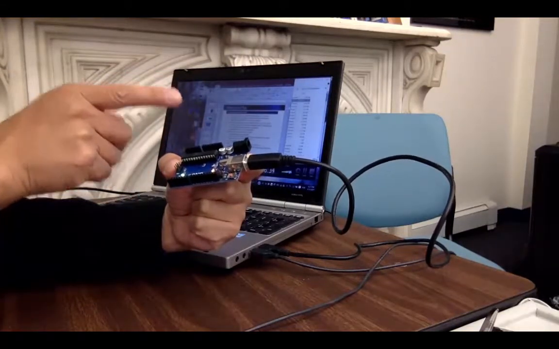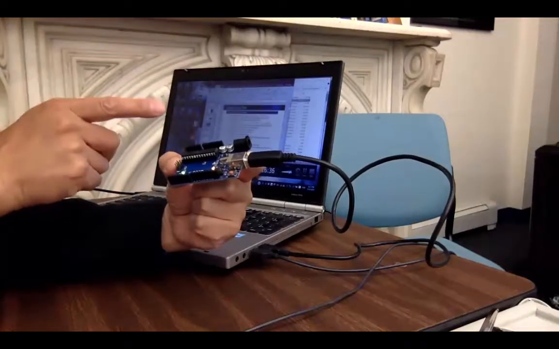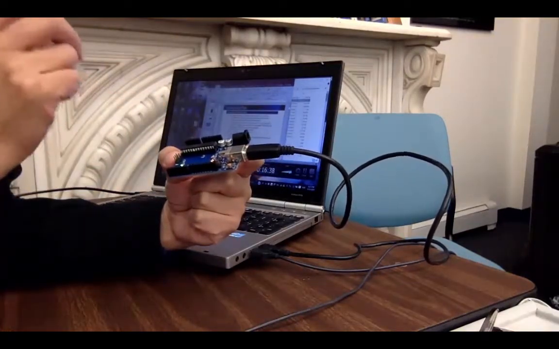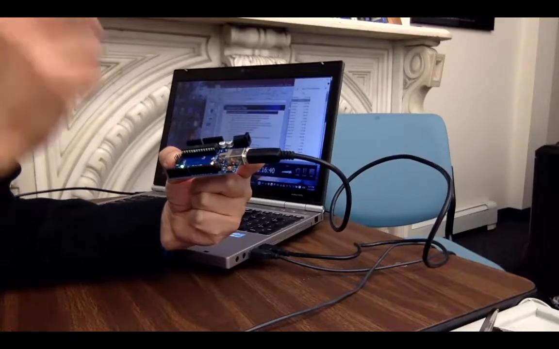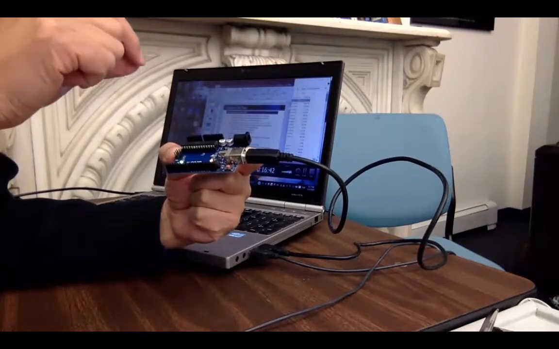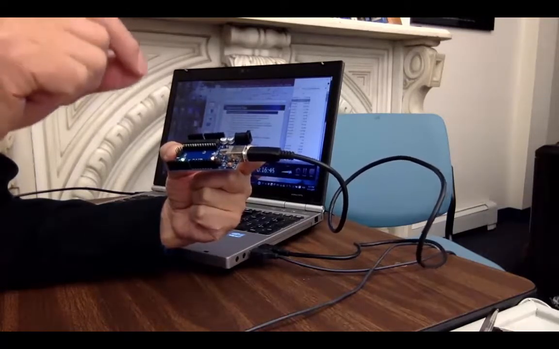There's a reset, 3.3 volts, 5 volts, and 2 grounds. So 2 grounds and voltages need to be a power supply.